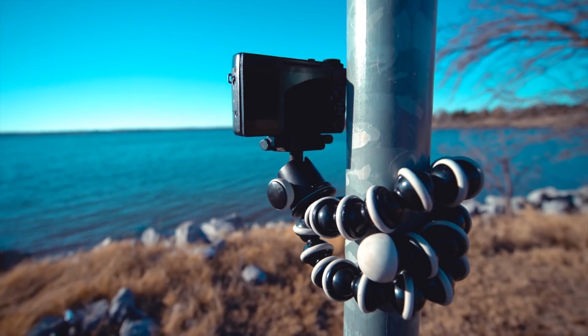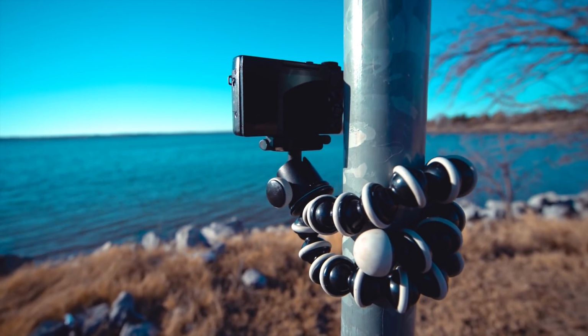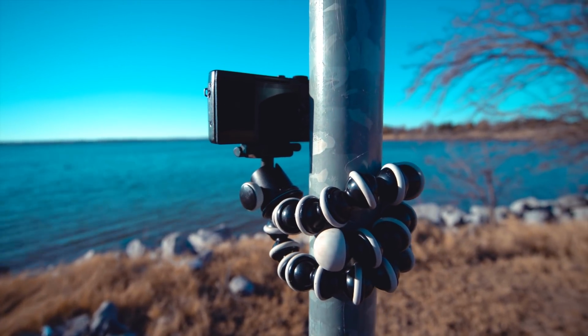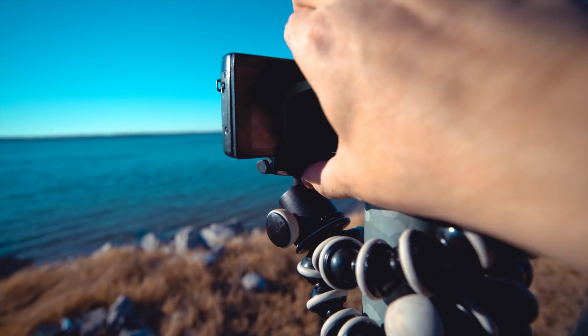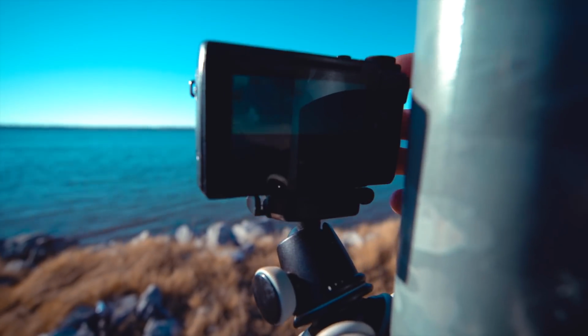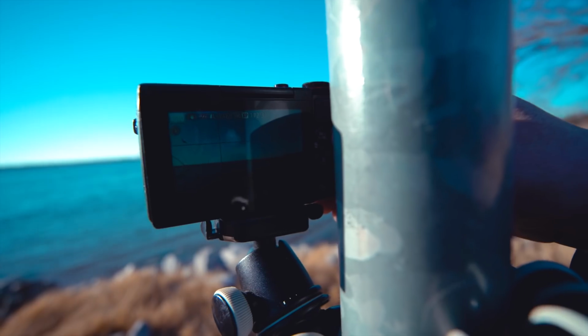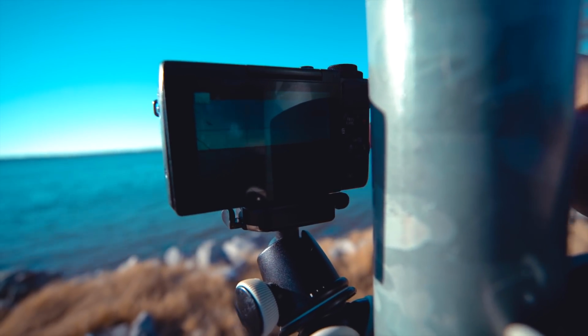So anyways, as you can see, I have my Canon PowerShot G7x camera hooked up to this pole here, and all I'm going to do is turn the camera on. I have my shot framed up, and then I'm going to push record, and then it just basically becomes a waiting game. We could let this go anywhere from 5 minutes to 2 hours if we wanted to. I'll probably let it go about 5-10 minutes.